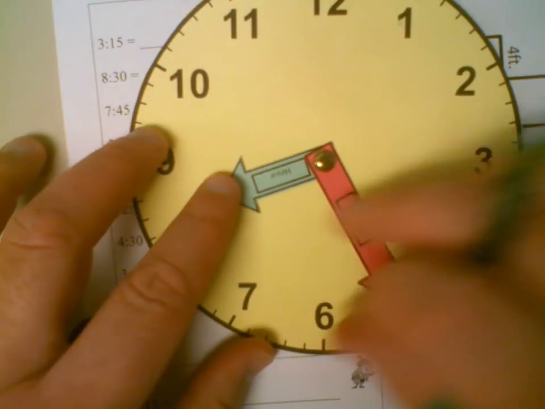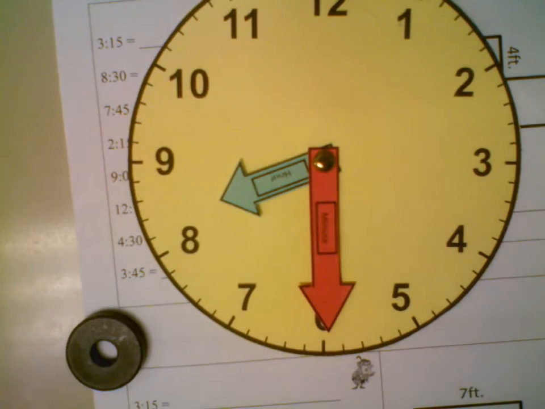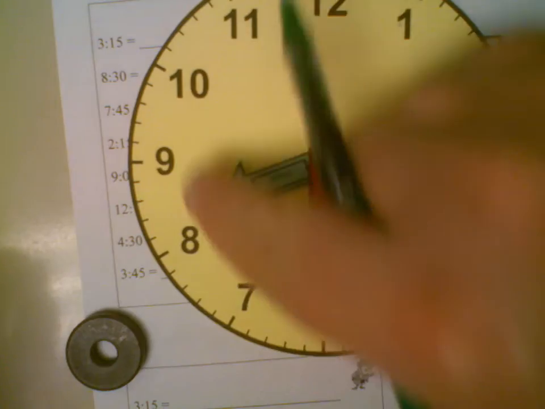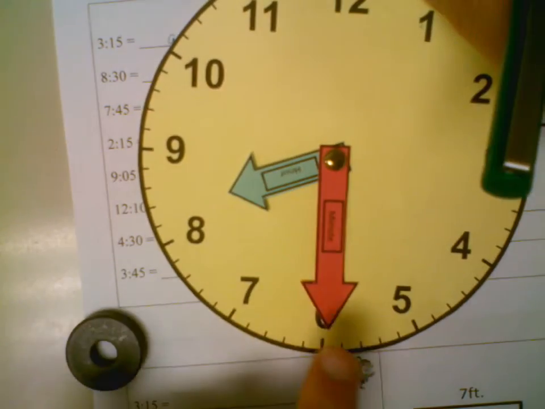8:30. I got my 8, got my 30. Okay, we're halfway to 9 o'clock, right? When this comes around, it's going to be 9. So it's 8:30.